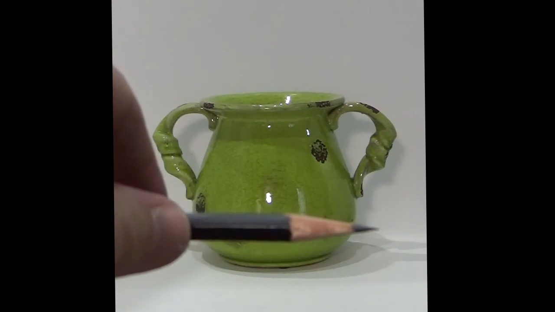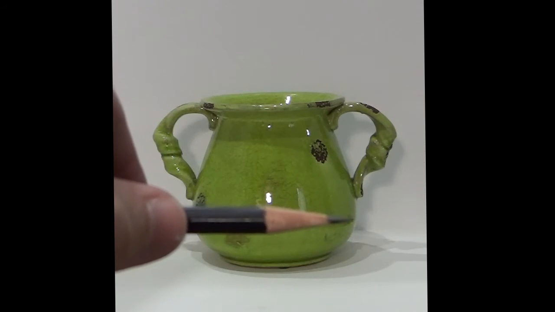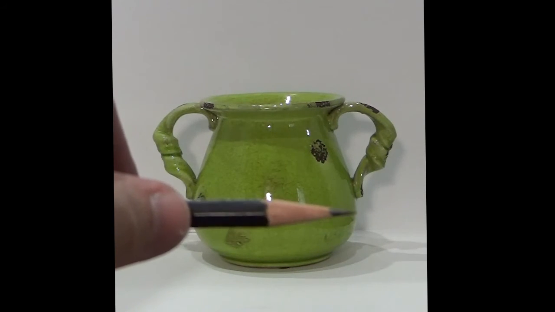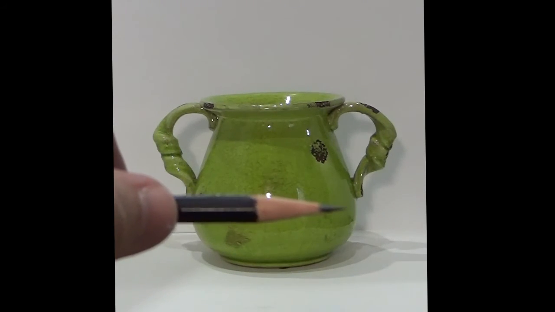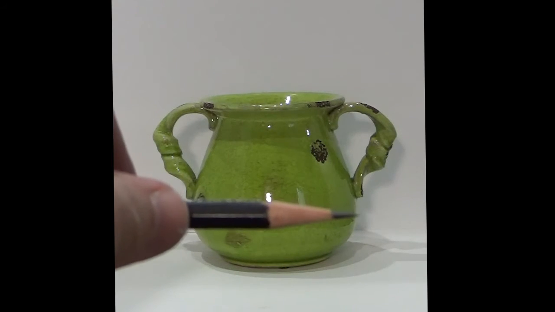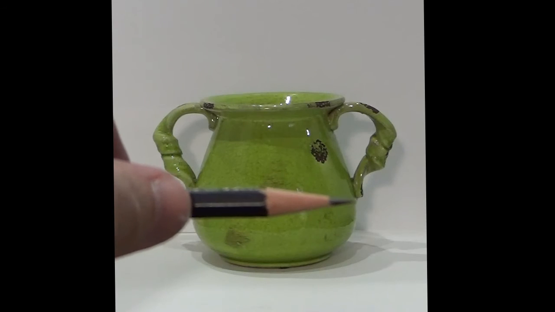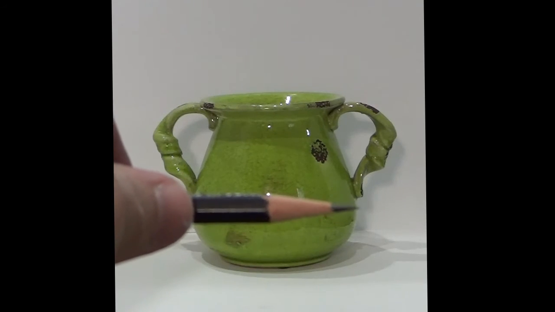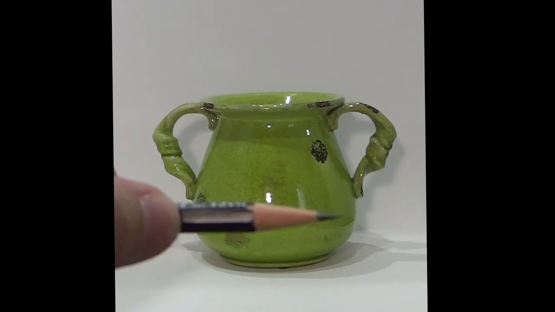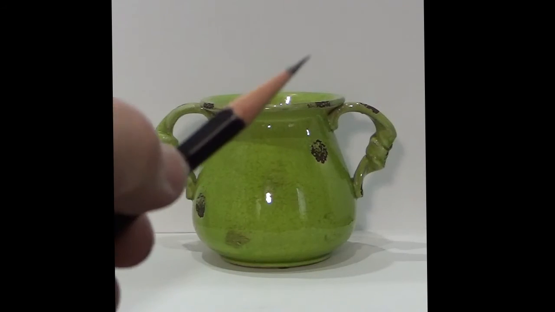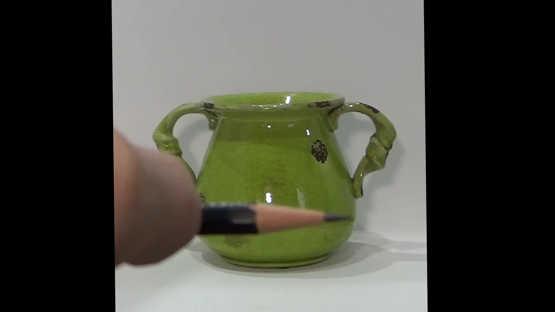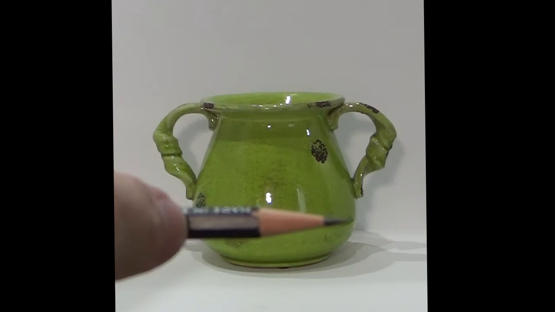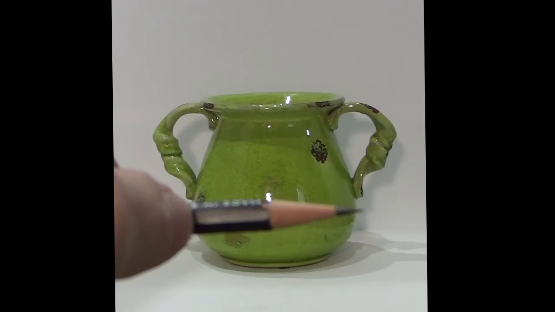I'm going to take a measurement of the width of the vessel. So I'm going to put the tip of the pencil, or whatever I'm measuring with, up against one edge, and I'm going to use my thumb to mark the other edge. Okay, so we're getting an approximate measurement. So that is the measurement of the width of my vessel right there.